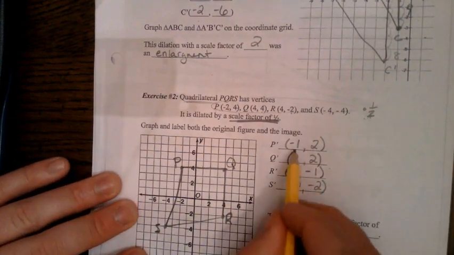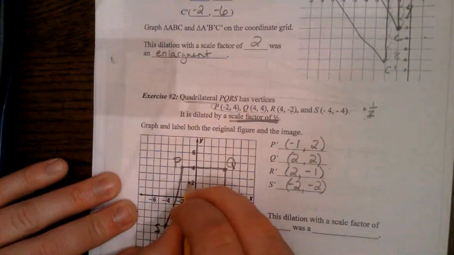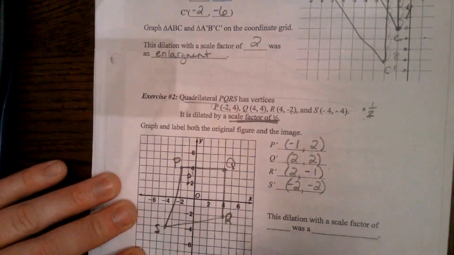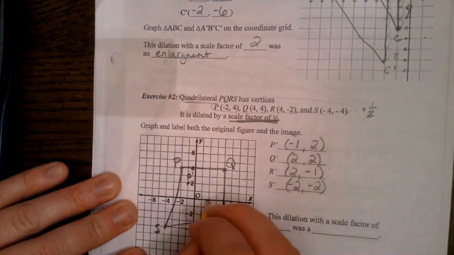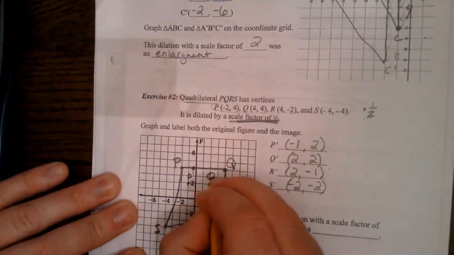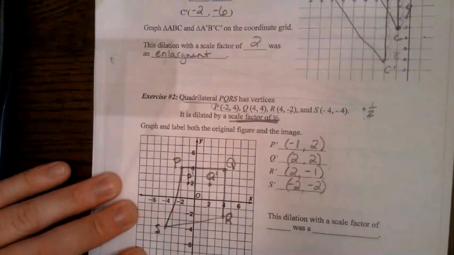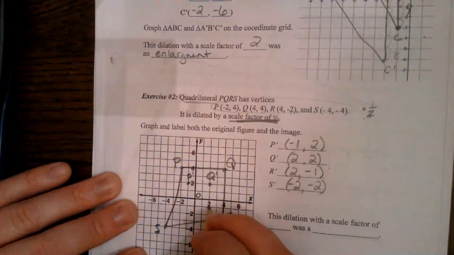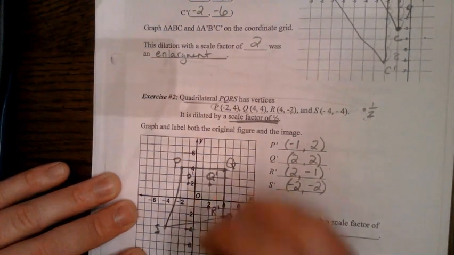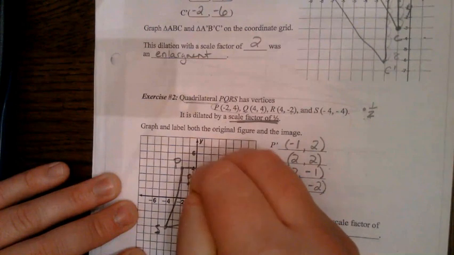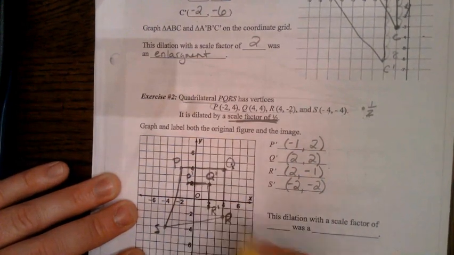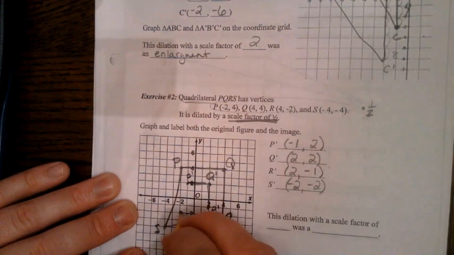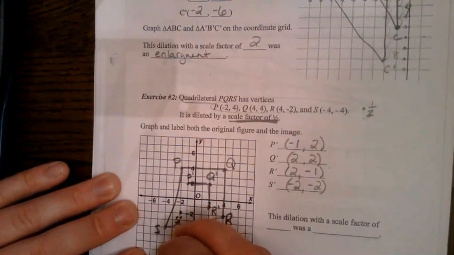And then let's graph that. -1, 2. That's P prime. 2, 2. That's Q prime. 2, -1. That's R prime. And then -2, -2. That's S prime.